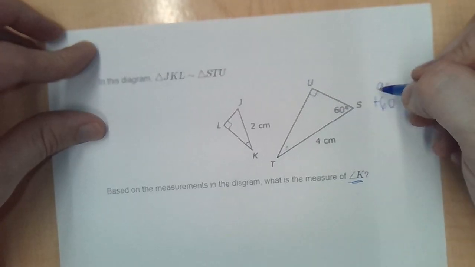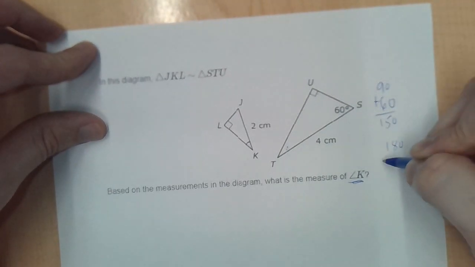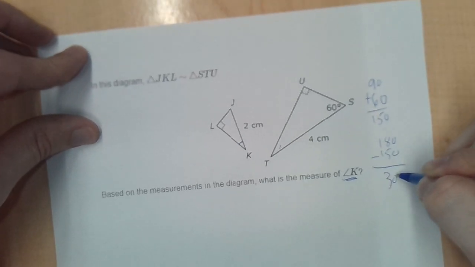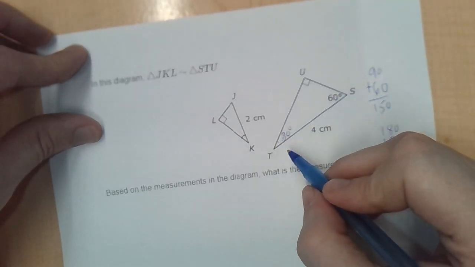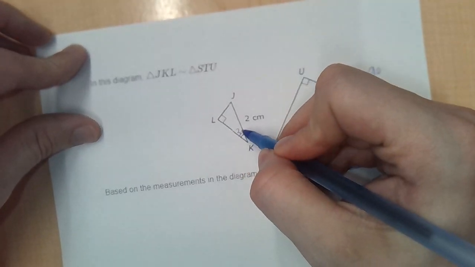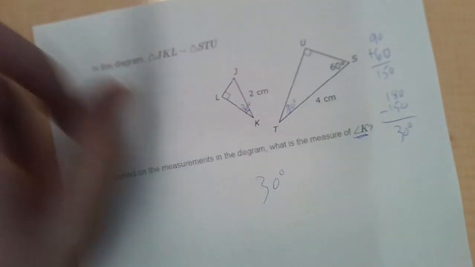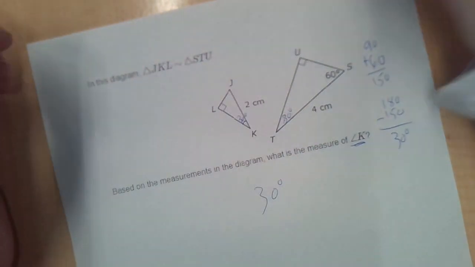This is the 90, right? That's where that came from. It's 150. And I can subtract from 180, and I will get 30 degrees. So T is 30 degrees. Therefore, K is also 30 degrees. Okay, so that's part 1, and then there'll be part 2 and 3 right after this.